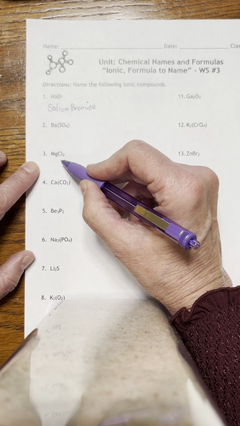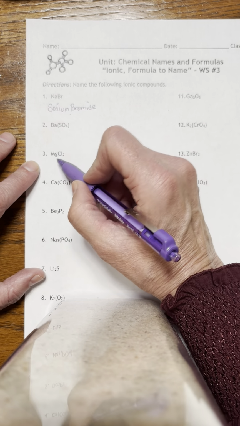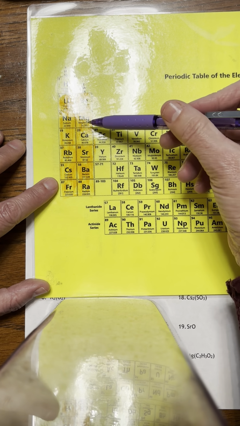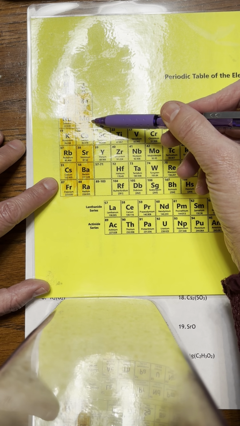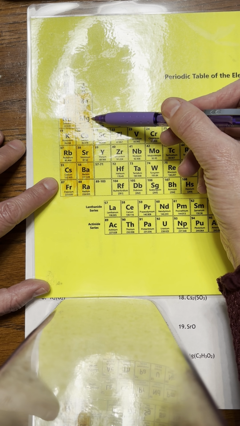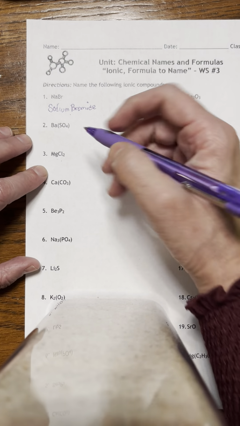All right, let's look at the next one, number 3. Number 3, magnesium. Look on the periodic table. Does magnesium need to have a Roman numeral? Do we need to indicate the charge on magnesium with a Roman numeral? No, we do not, because we know the charge on magnesium.